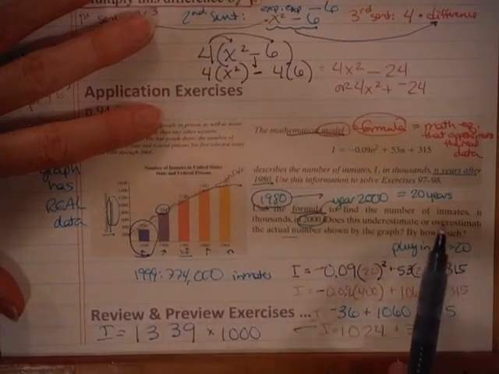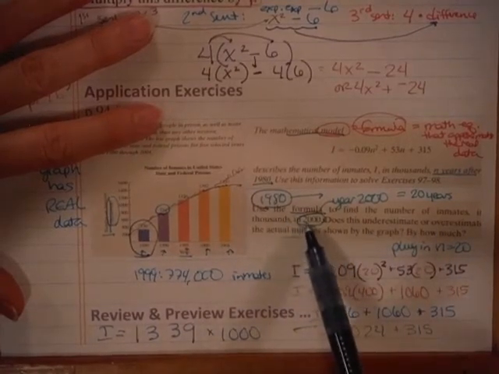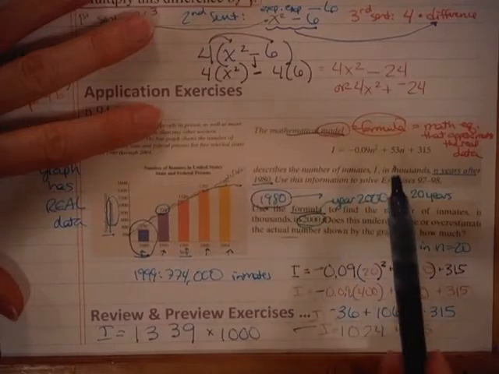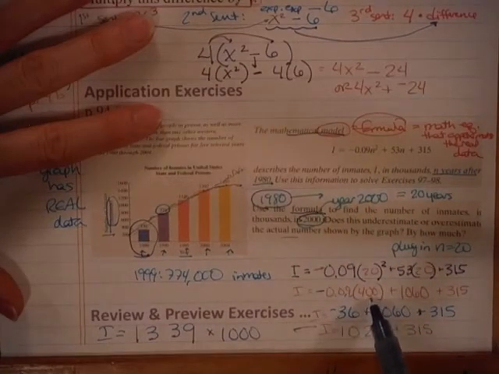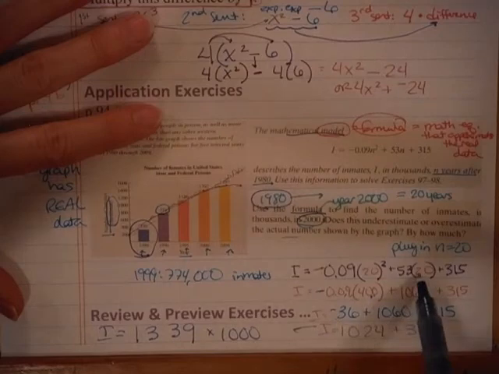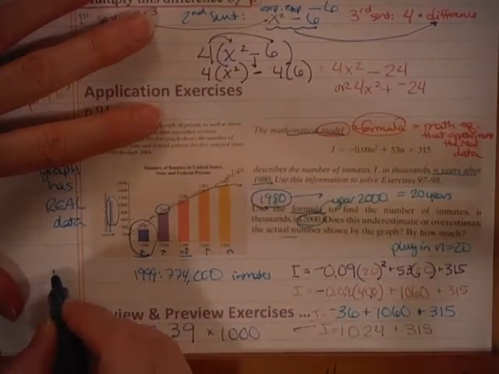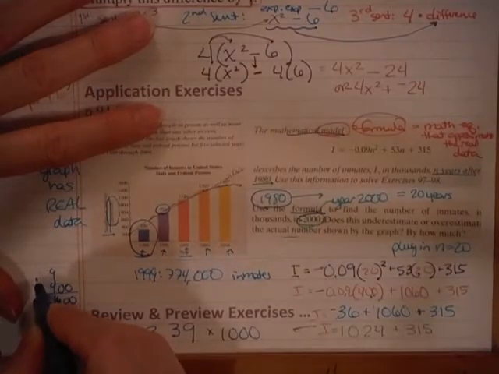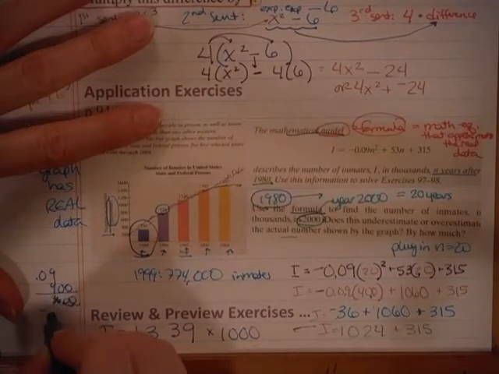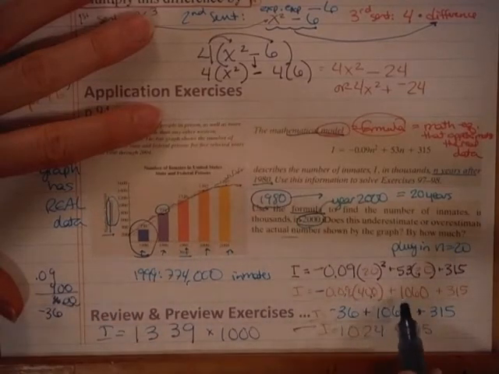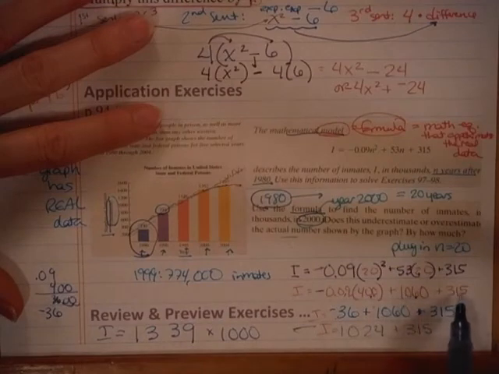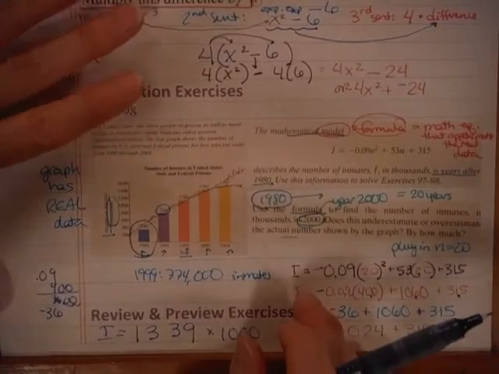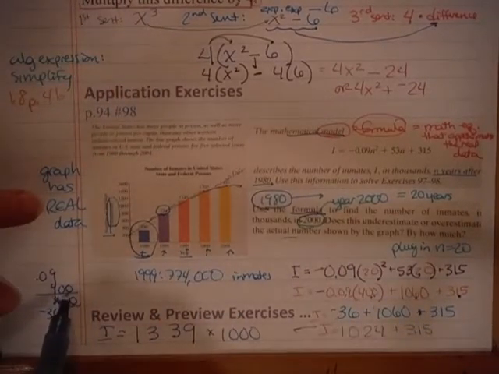Now let's make sure I did this right here, because that seems like a big discrepancy. 20 times 20 is 400, 20 times 53. This is negative. Maybe I did the multiplication wrong here. 9 times 4 is 36. Add the two zeros. 0.09. Take it away. So I've got negative 36. 1,024. 1,339. Wow, to me this looks like it's way off here.